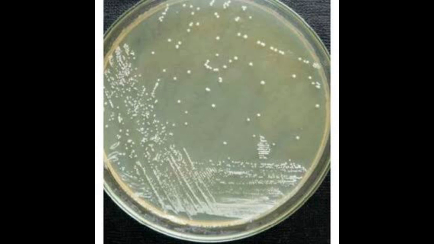When you add media and agar, it will form a solid support in circular petri plates. And when you incubate, after incubation time, you will see certain white colonies, or colonies can be of any type, any color. So you will see different colonies forming. Now how will you do that?